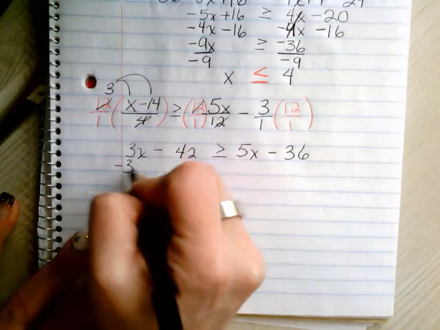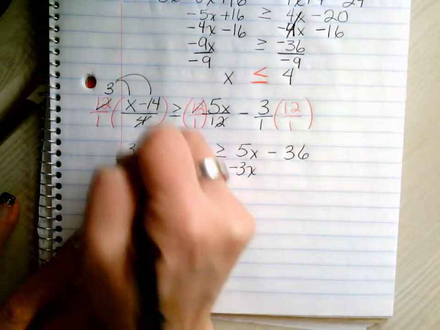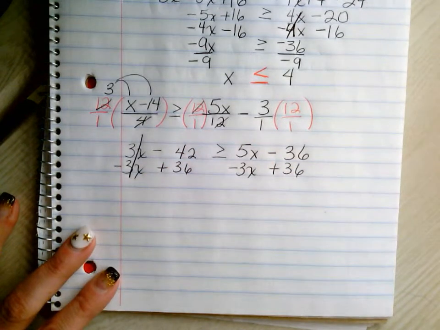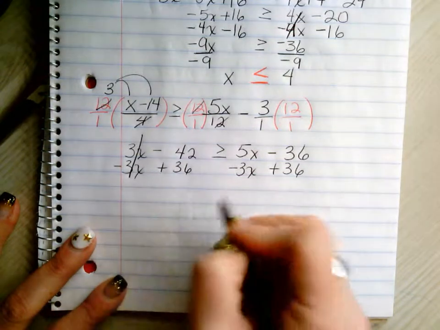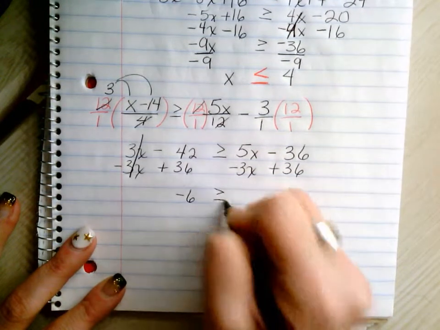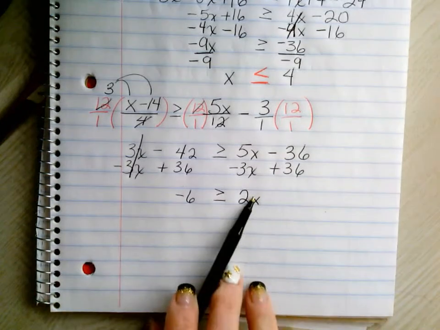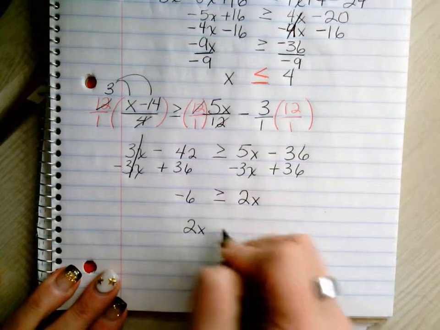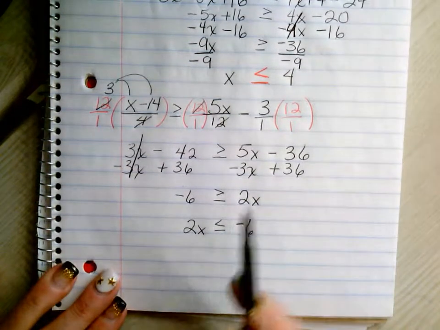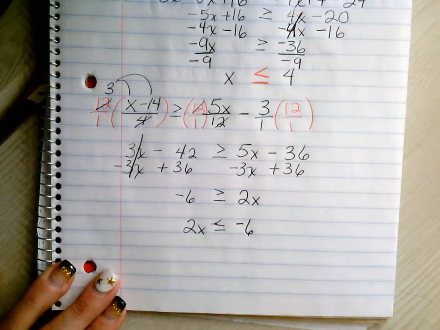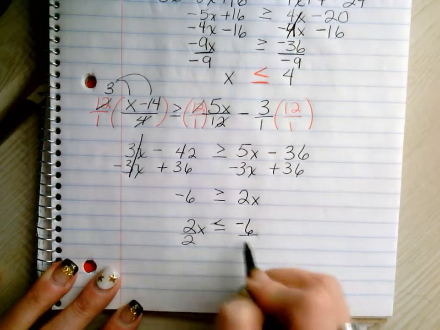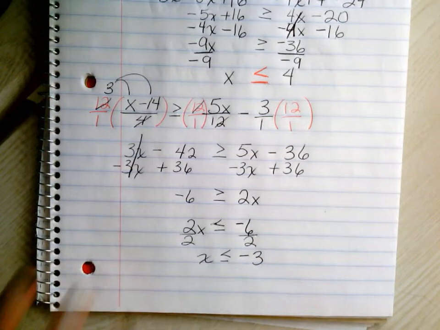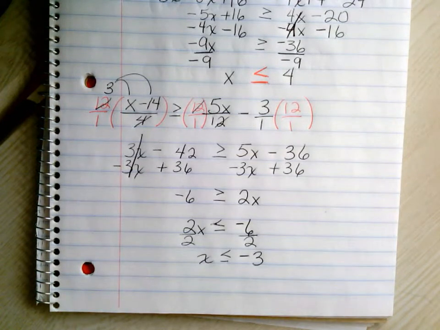Now, I believe in this case, we're not going to have to flip our signs because I'm not going to have a negative coefficient. So I have negative 6 is greater than or equal to 2x. And I hate talking it this way, so I always flop it over and I make it 2x is less than or equal to negative 6. Do you guys see how I still have the skinny side pointing? Positive coefficient means when you divide it, it doesn't flip the sign. Negative 3. Okay?